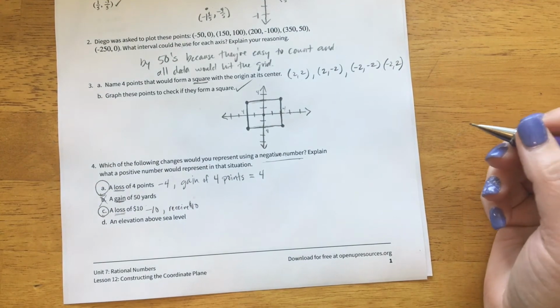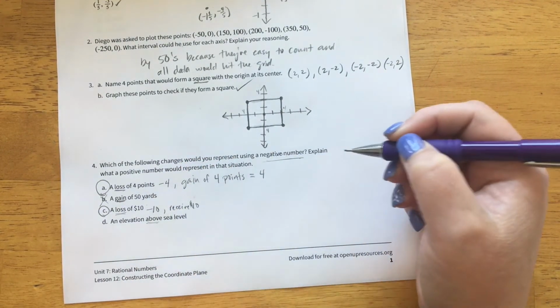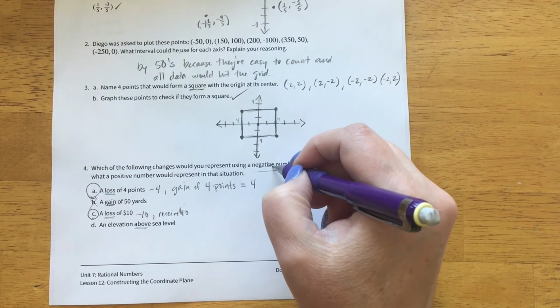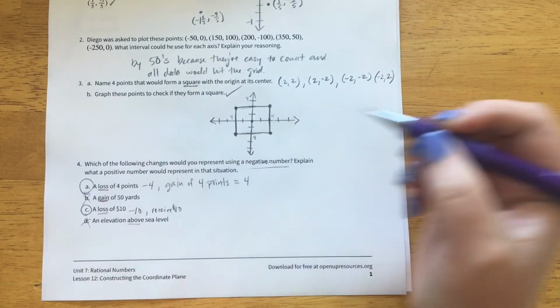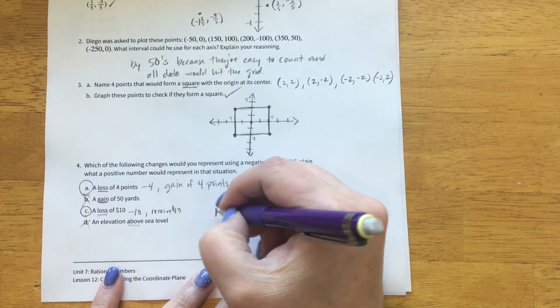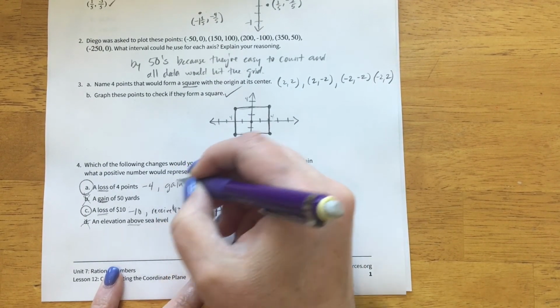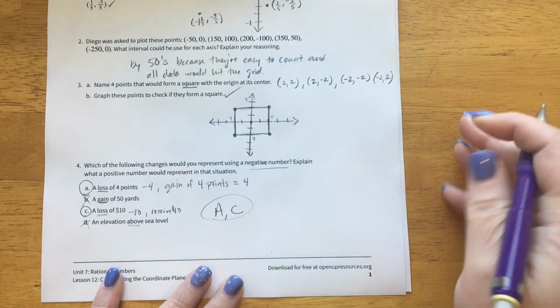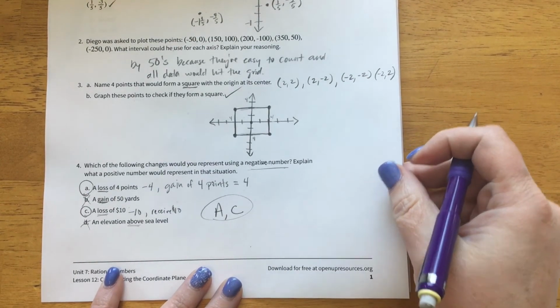D, an elevation above sea level. Is above going to be negative? Definitely not. So nope, D is out. So the answers to number 4 are A and C. And then I've got my good explanations there. Okay? Very, very good on number 4. Number 5 is next.